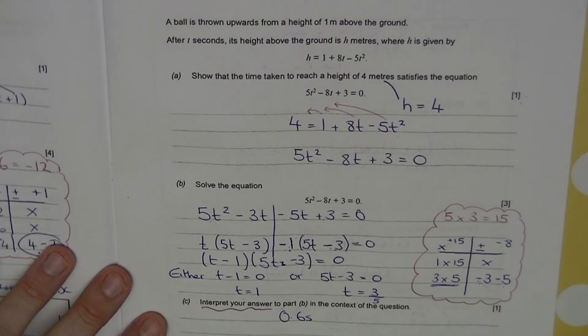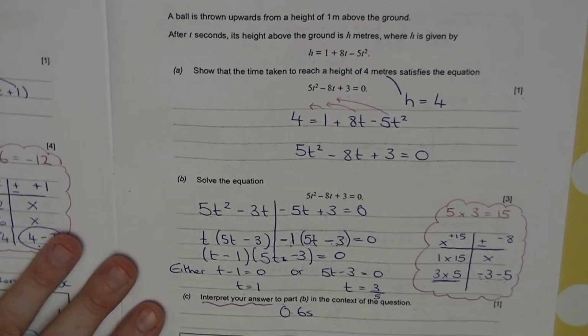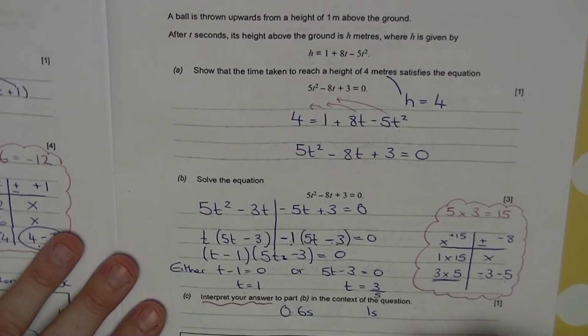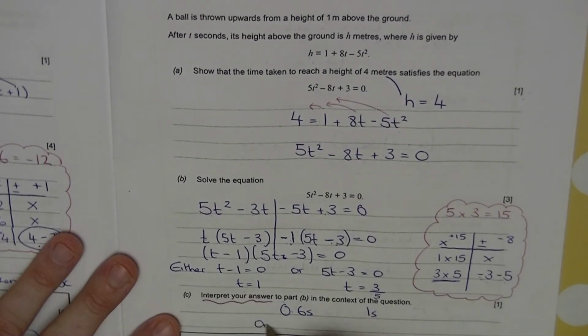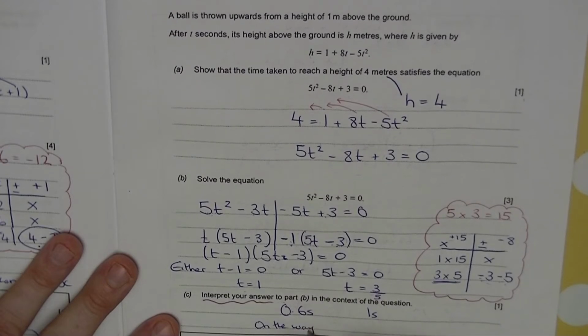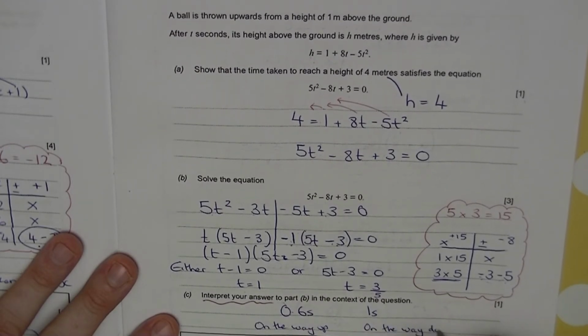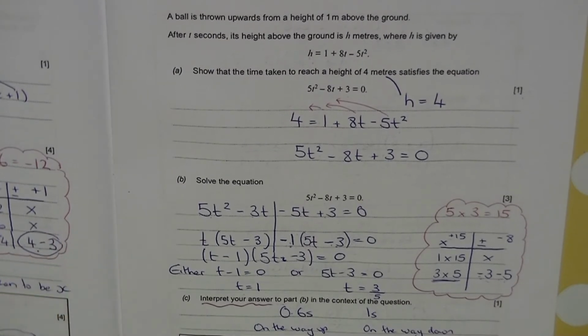But any ball that comes up is going to come back down. So potentially, on its way back down, it gets there again at 1 second. So that is on the way up, and this one is on the way down. Interesting. Didn't like that, but it kind of came to me there at the very end.